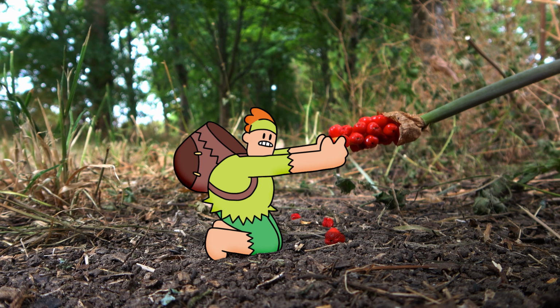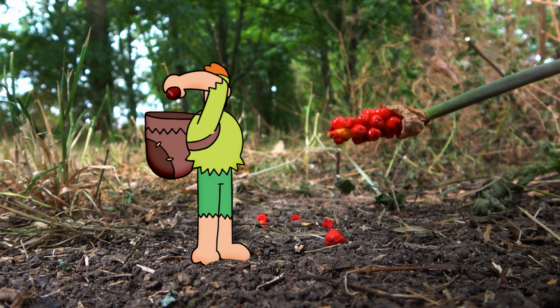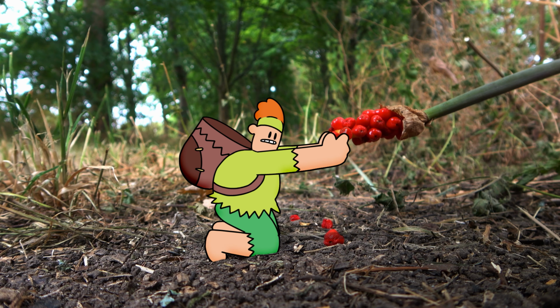In this tutorial, we'll learn how to merge 2D animation with live action footage, even when your character needs to interact with the environment.